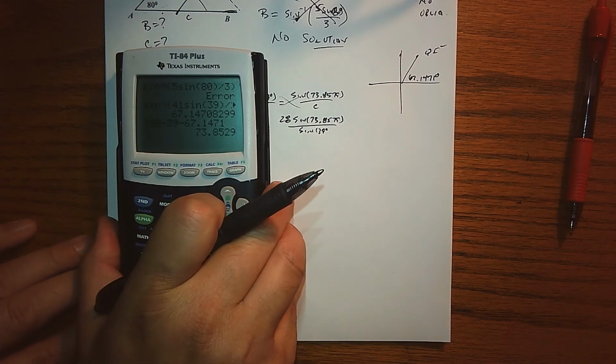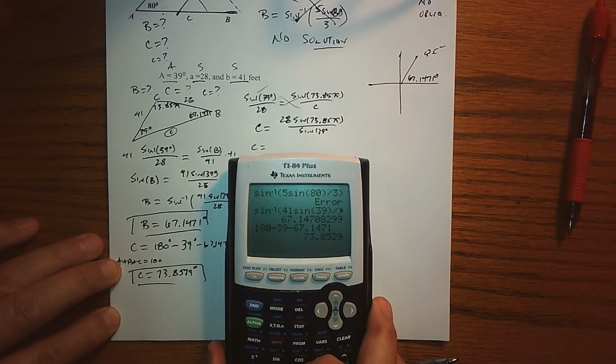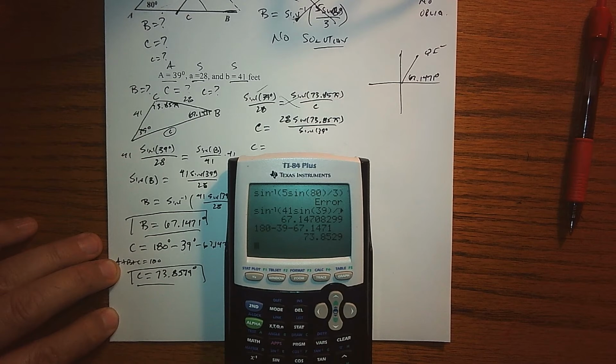So again, reaching for my calculator, we get 28 times the sine of 73.8579, divided by the sine of 39. And that should be divide. And what we get is 42.7382.